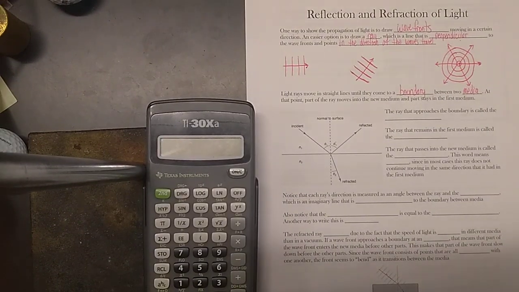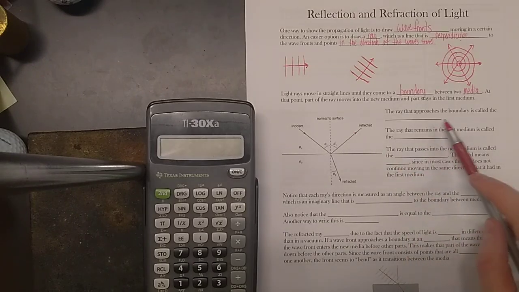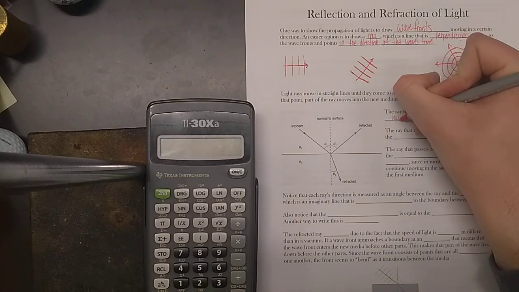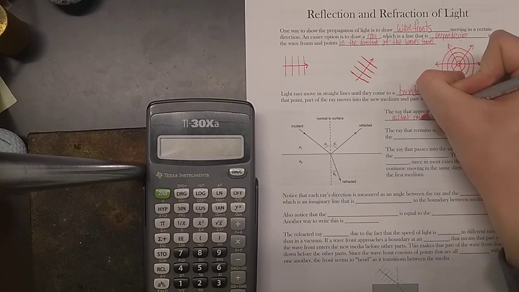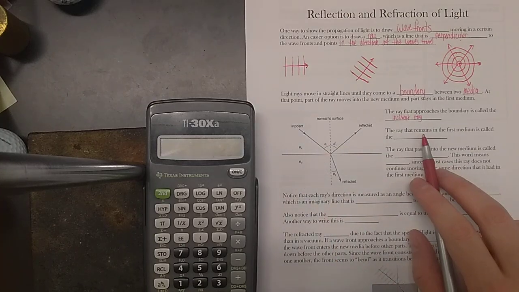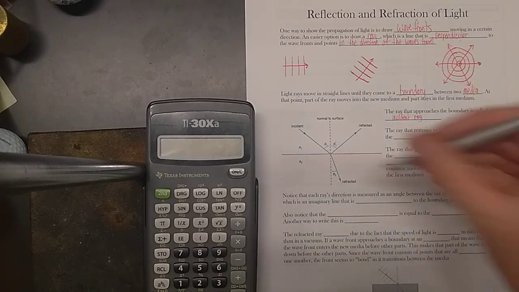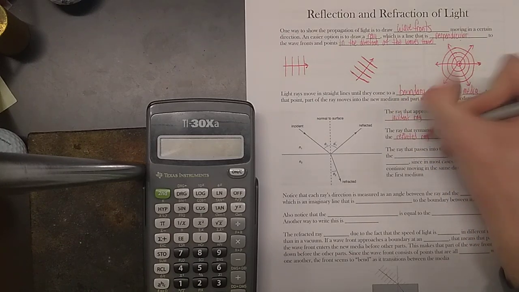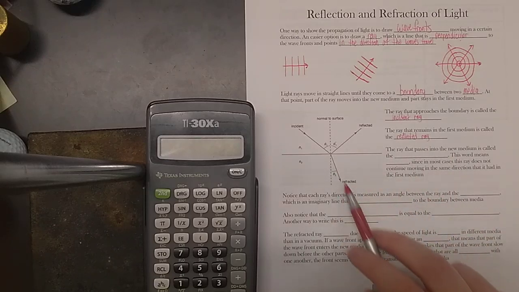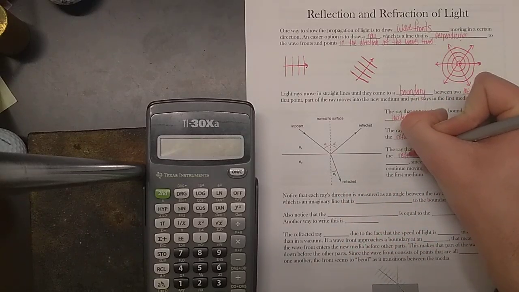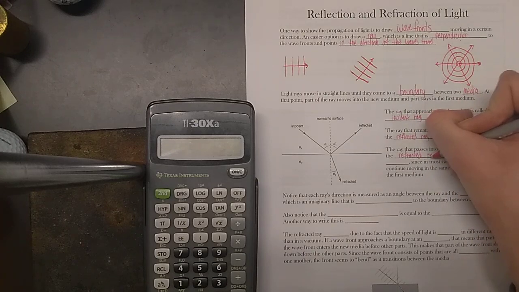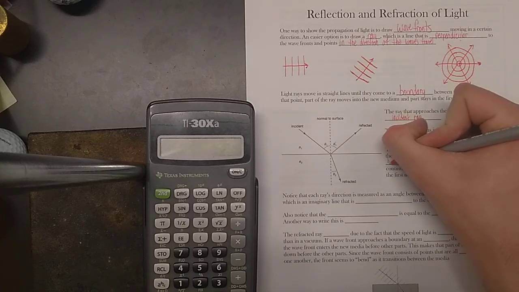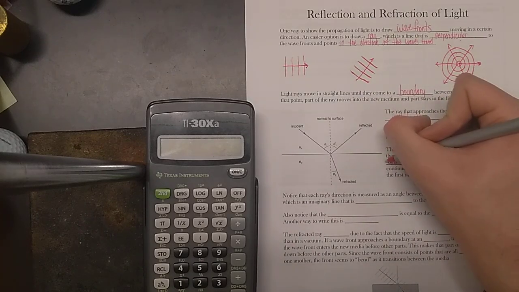Okay, this is essentially the same sort of picture. The ray that approaches the boundary in the first place is known as the incident ray. That's this ray right here. The ray that remains in the first medium that bounces out is known as the reflected ray. And finally, the ray that passes into the new medium is known as the refracted ray. And this is the ray that we are usually most interested in because refracted means to bend.